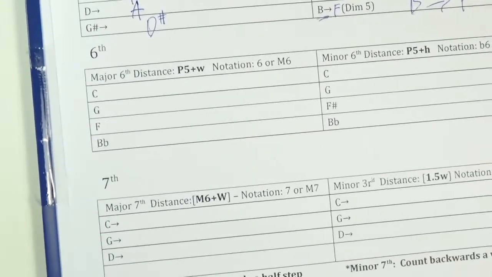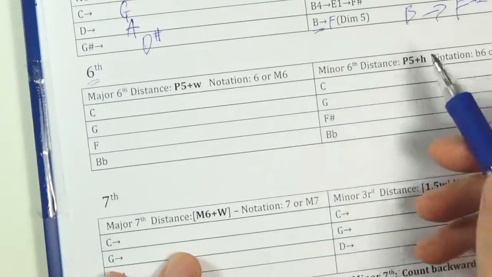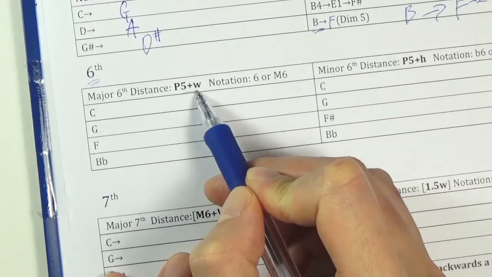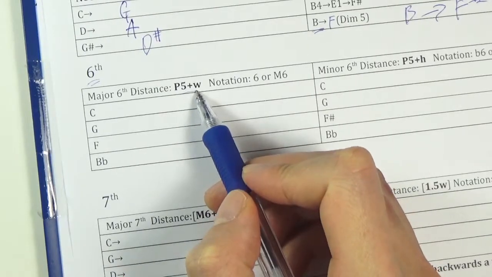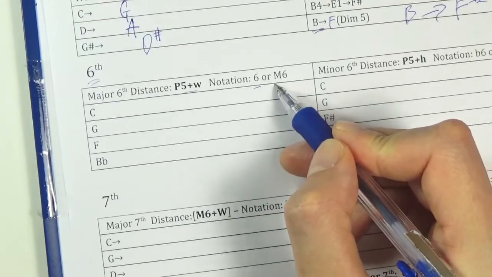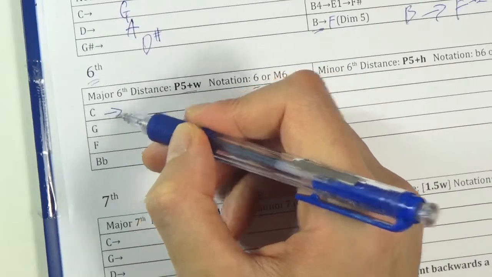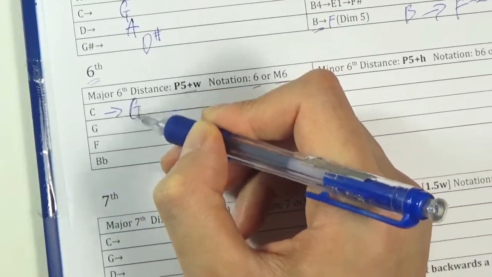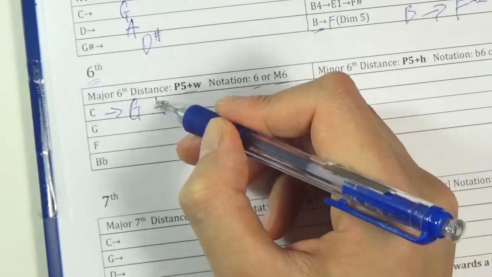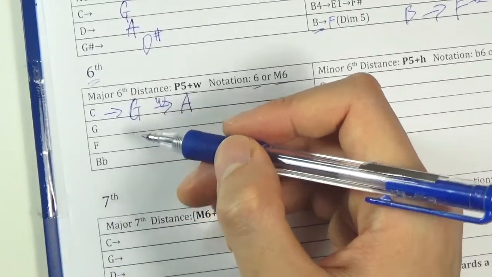Okay, sixths. So for sixths, this is the official distance: perfect fifth plus a whole step. It's pretty far away, so notation-wise, just a 6 or a capital M6, okay? So C, I'll go to G first, sorry. And then I would need a whole step, so that's an A. So G is our perfect fifth here.